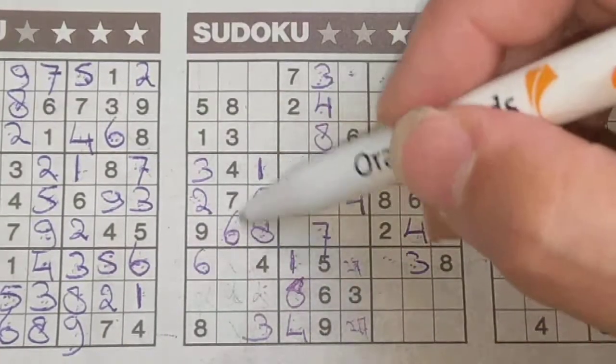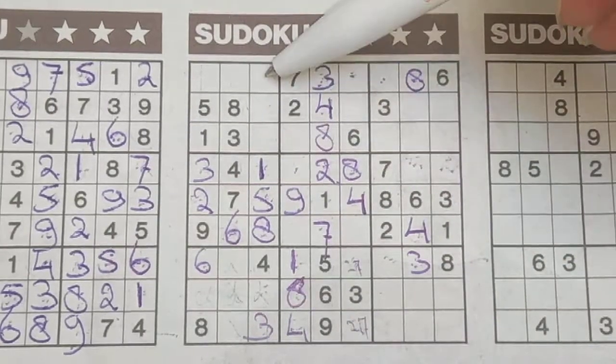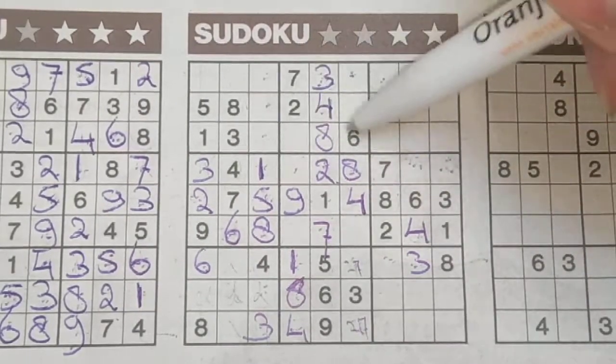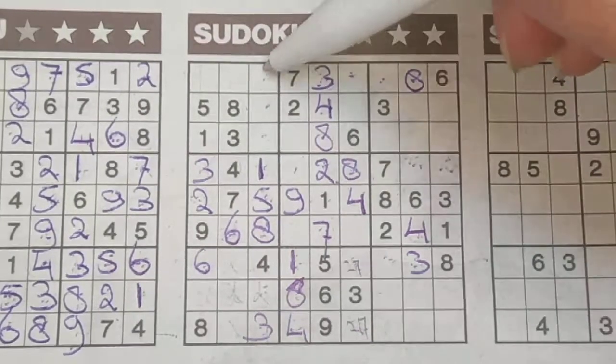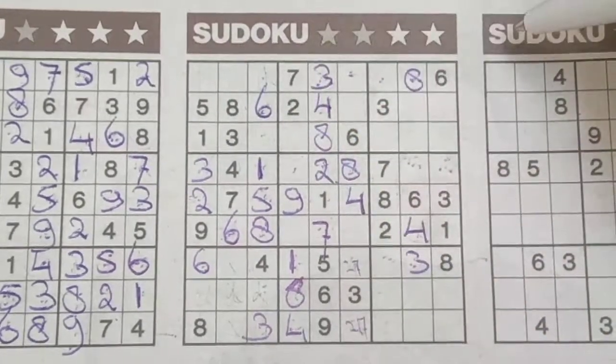6 in the first column, 6 in the second column. So in the third column, the only 3 places for the 6 should be here, here, or there. But I see a 6 here, no 6 there. Here 6, no 6 there. The only place for the 6 should be there.